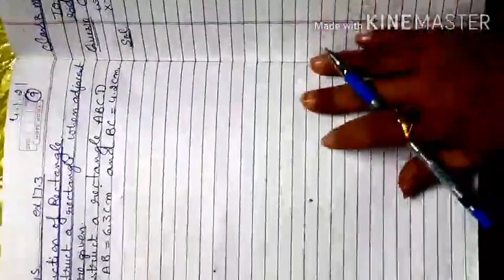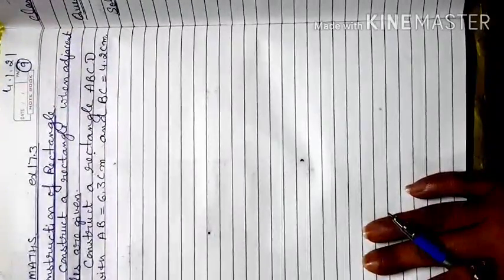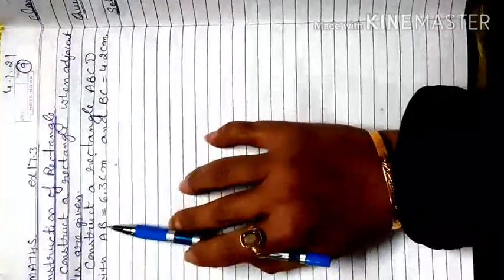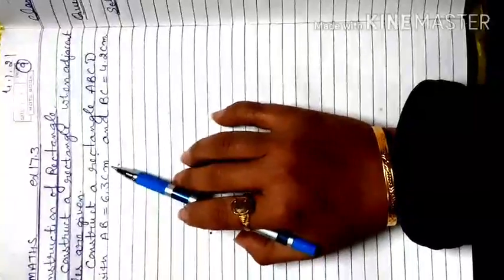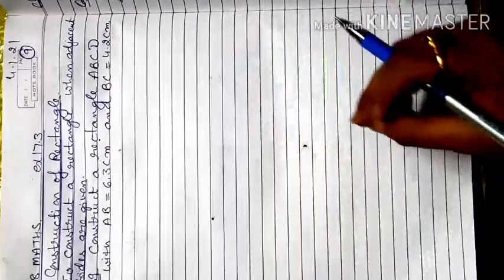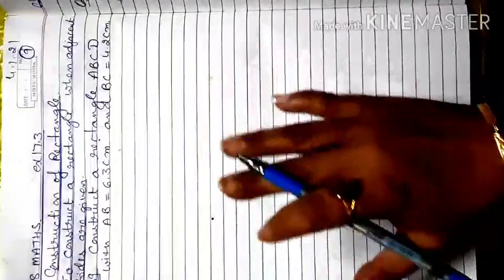Next is how to construct a rectangle when only AB, BC, the measurements of two adjacent sides, are given to you. In a rectangle, you very well know the property that the measurement of all corner angles is 90 degree. So whether it is given or not, your angle at each vertex is 90 degree.